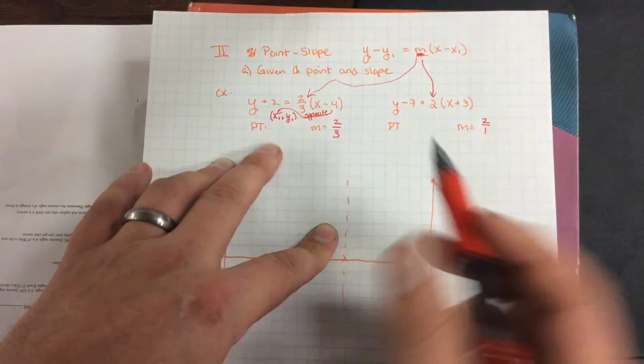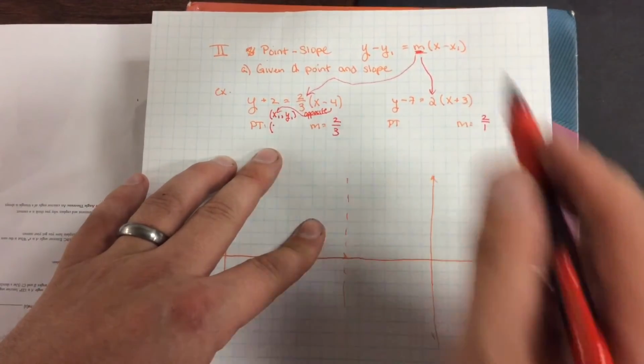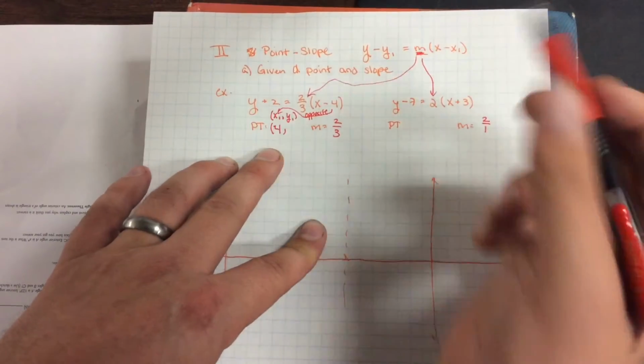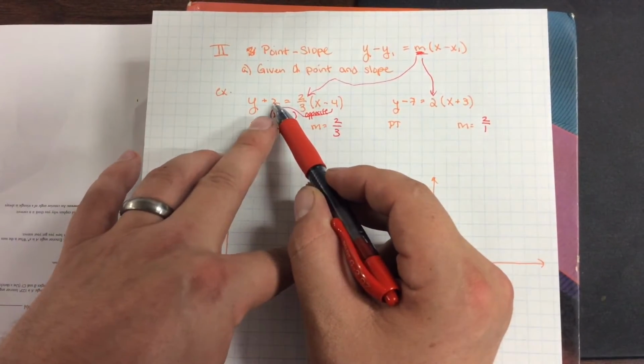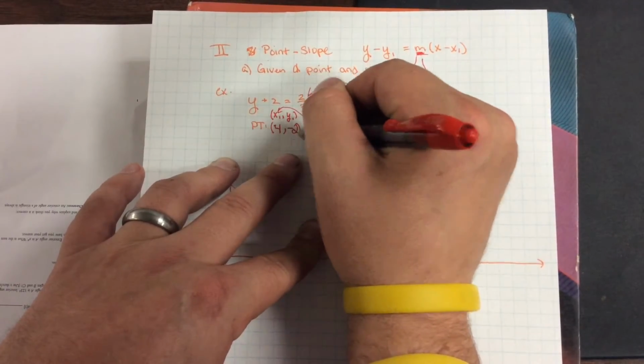Opposite. So instead of negative 4, it's going to be positive 4. And for our y, instead of 2, it's going to be the opposite, so negative 2.